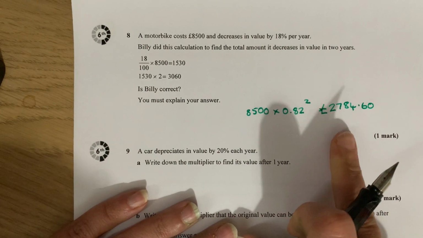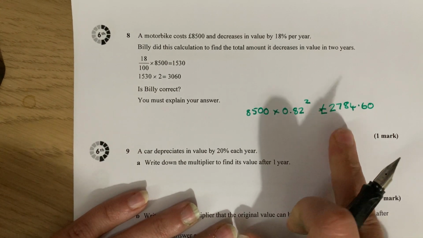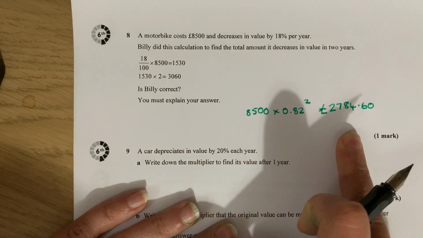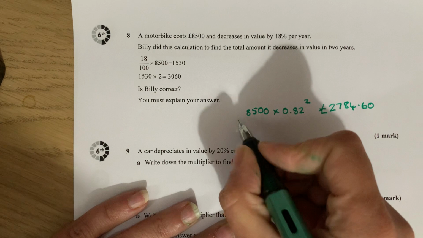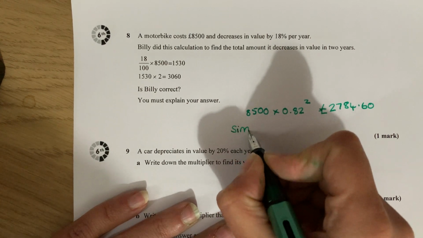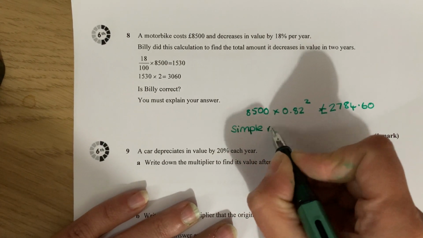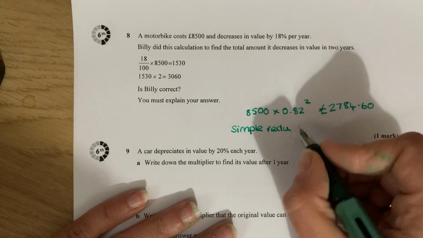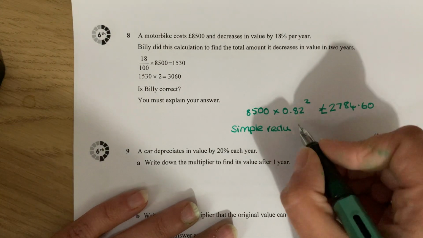Okay, because it's money. So we know that that's going to be his new calculation. What Billy's done, he's just found the simple reduction rather than the compound reduction. Do you remember? It's going to reduce 18% the first year, then you've got a new amount, and then it's going to be 18% off that. So it's a different reduction.